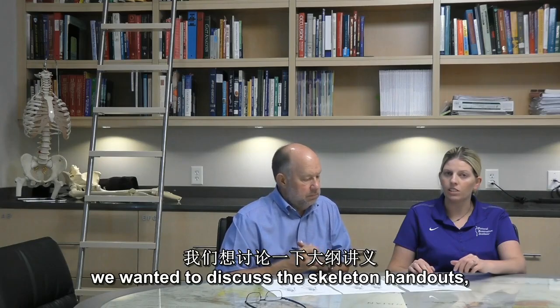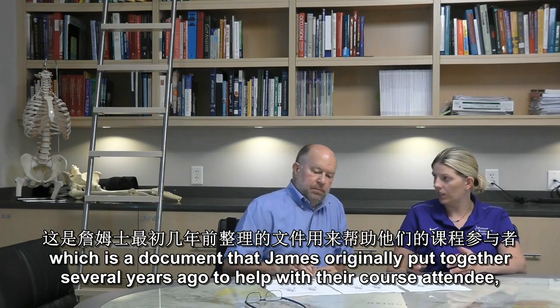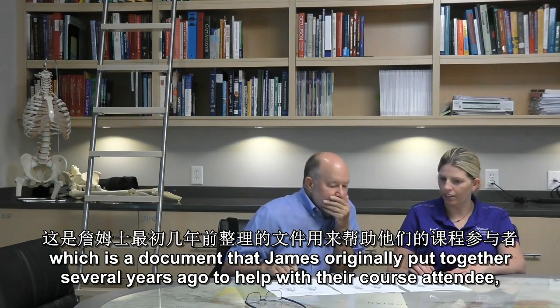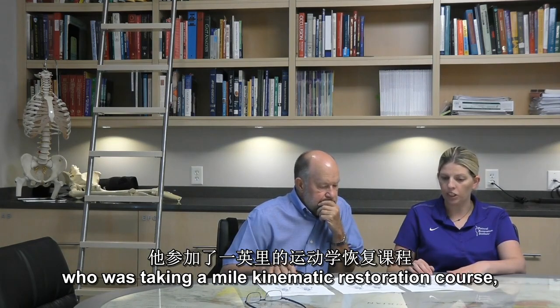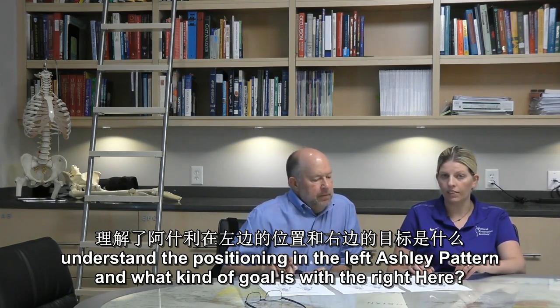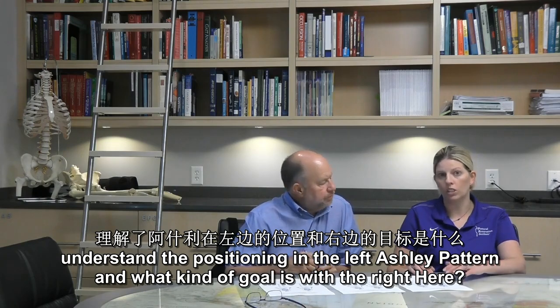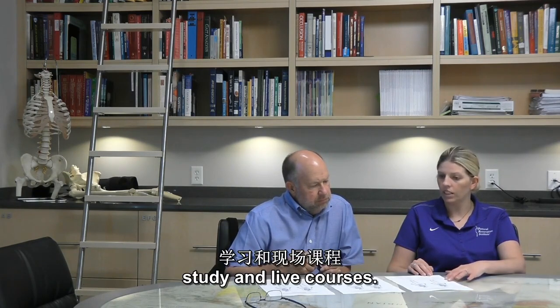This afternoon we wanted to discuss the skeleton handouts, a document that James originally put together several years ago to help the course attendee taking the myokinematic restoration course understand the positioning in the left AIC pattern and what the goal is with the right AIC pattern. These handouts are in the myokinematic restoration home study and live courses.